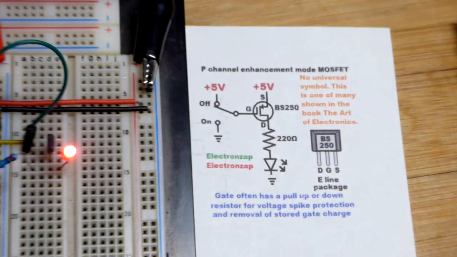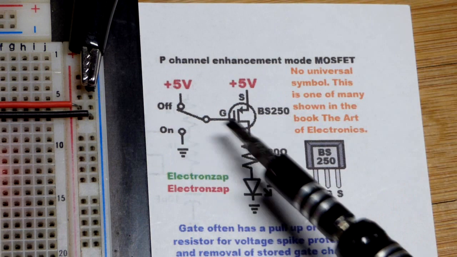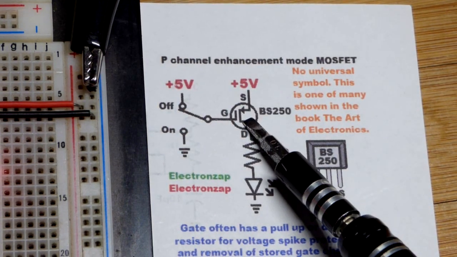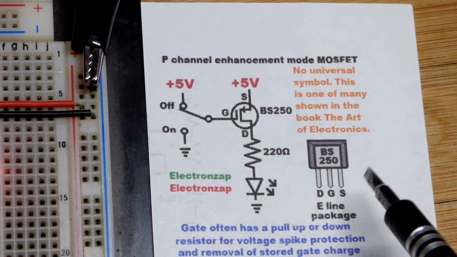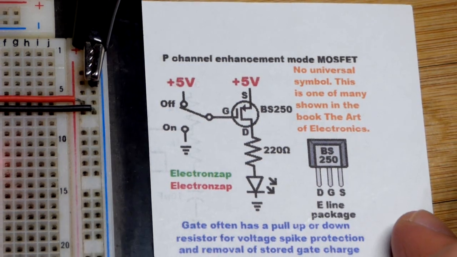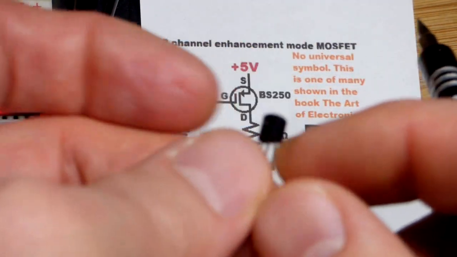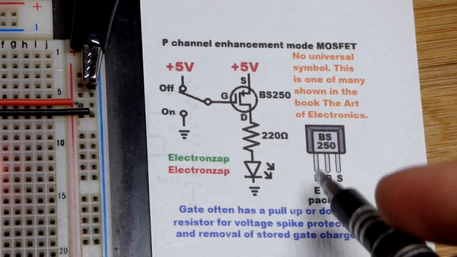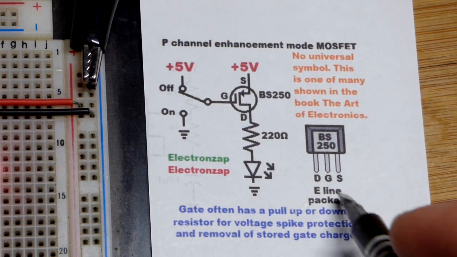It is enhancement mode. So we will zoom in, and the schematic symbol that I have there is for the P-channel enhancement mode MOSFET. I got the part number there. I'm using the BS250. I did not get ones that were in the TO92 package. That's the more common view for other transistors. All kinds of transistors come in this TO92 package, and they may be available, but generally you don't see the E-line package right there.